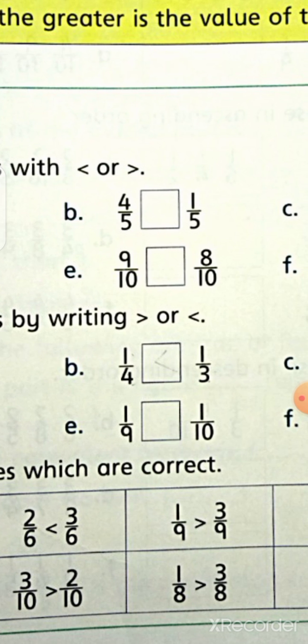B part, 1 over 4, 1 over 3. These are unlike fractions. Which is greater? No, 1 over 4 is not greater. 1 over 3 is greater because the denominator is smaller.